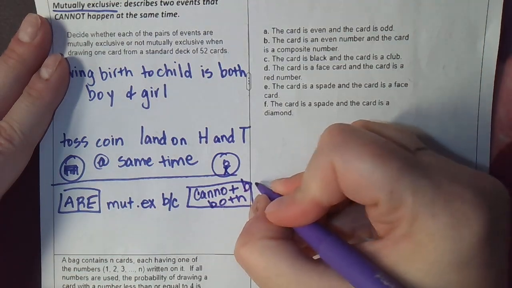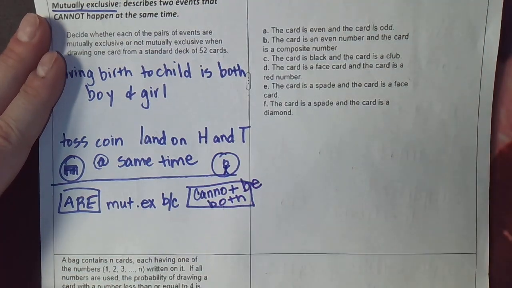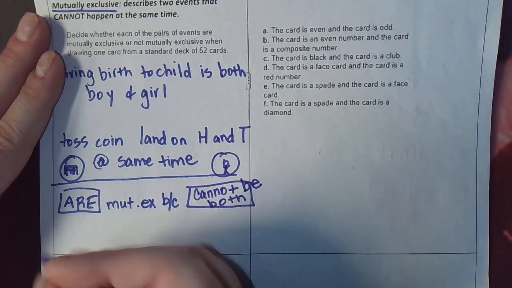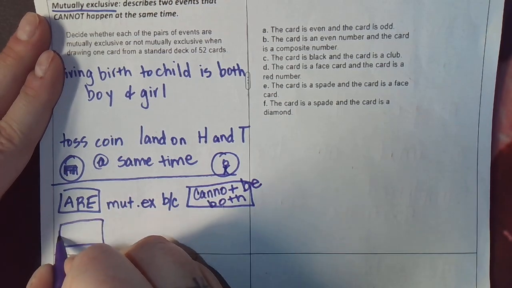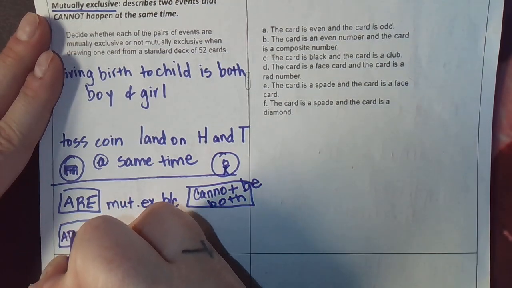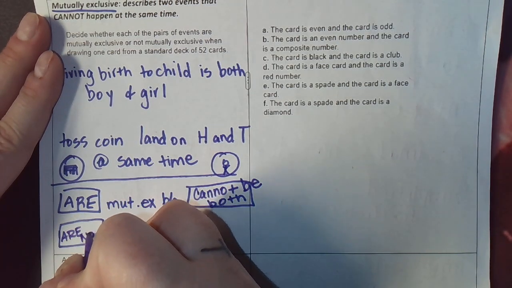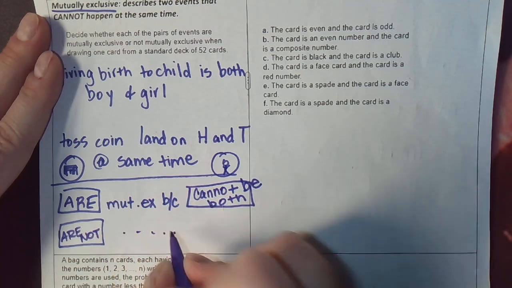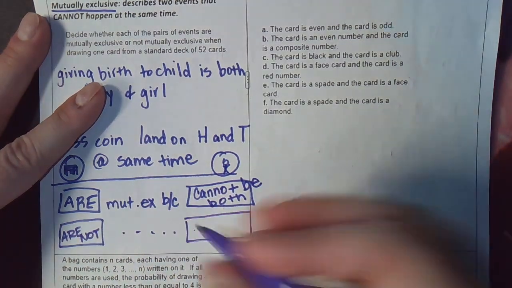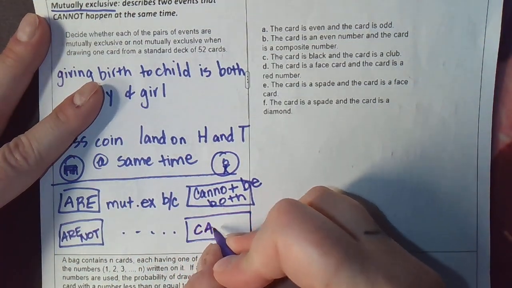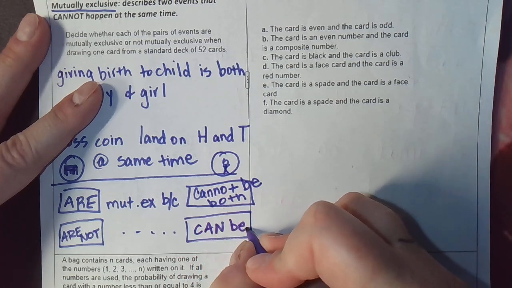You might choose the words cannot be both. Then if the sets are not mutually exclusive, you choose the drop down menu that says can be.